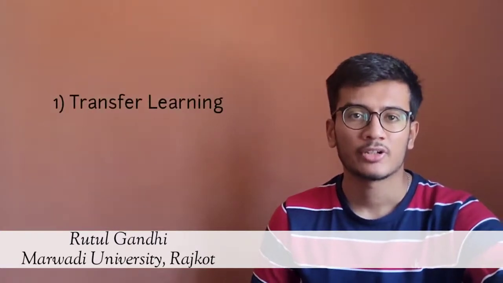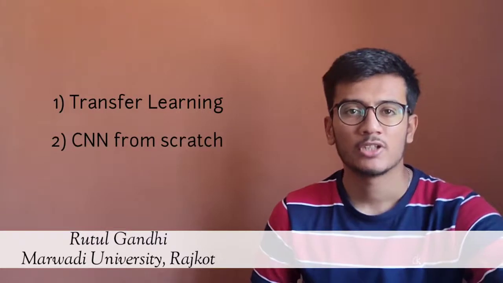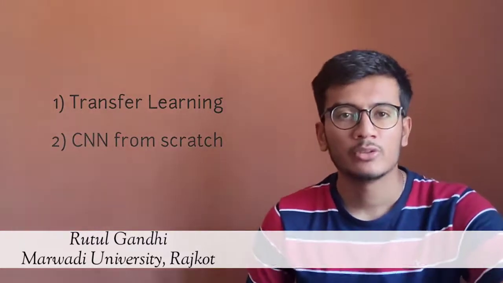Now we are here in the model section. In the model, we mainly have two approaches. One, training a pre-trained model using the transfer learning technique. And second, building a CNN model from scratch. We have used pre-trained models like VGG16, AlexNet, ResNet, DenseNet and Inception model in our project. We are going to see the Inception model we built, which gave us the best accuracy for our project.